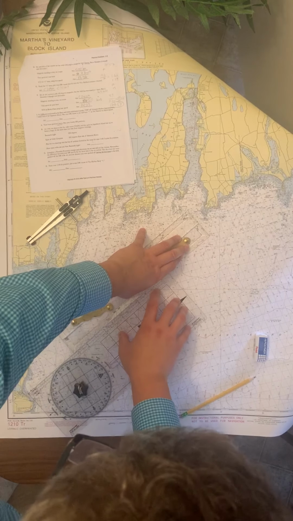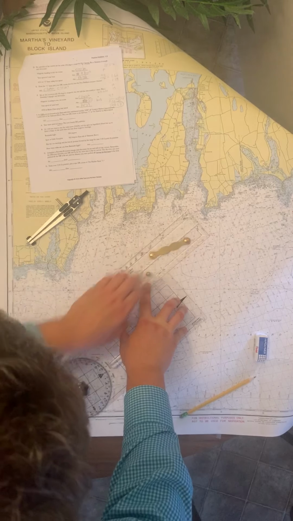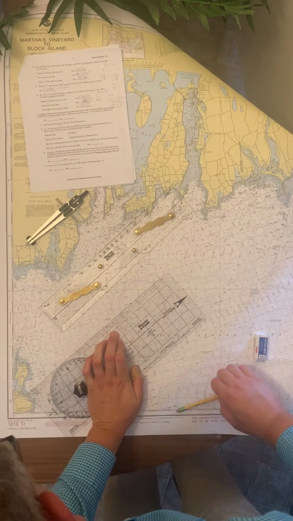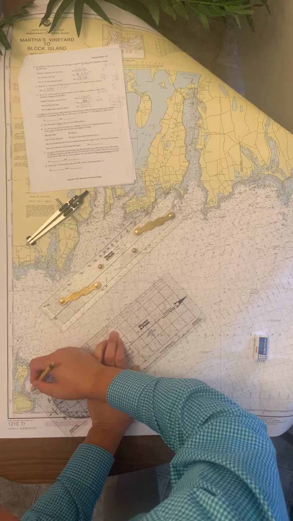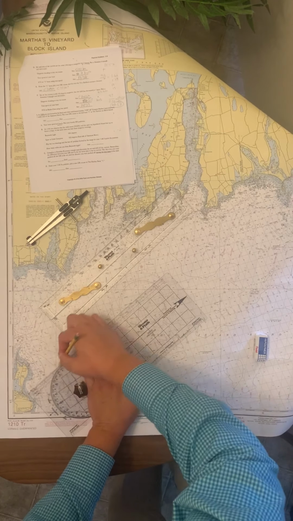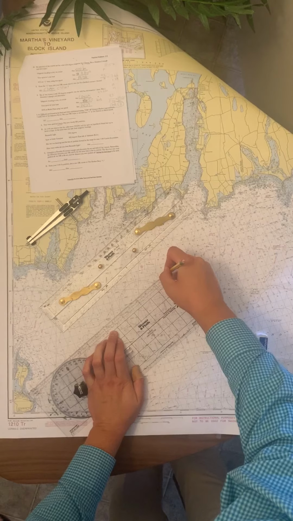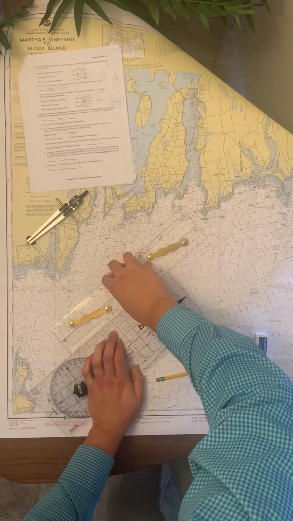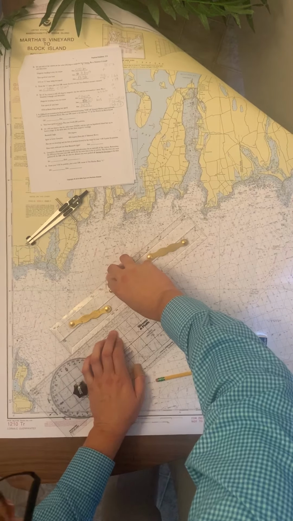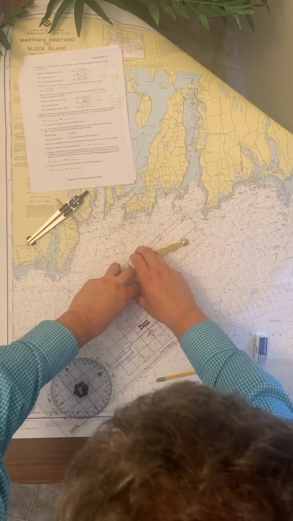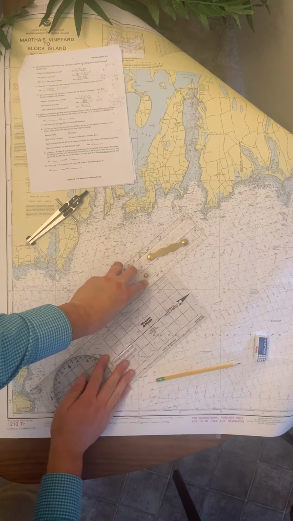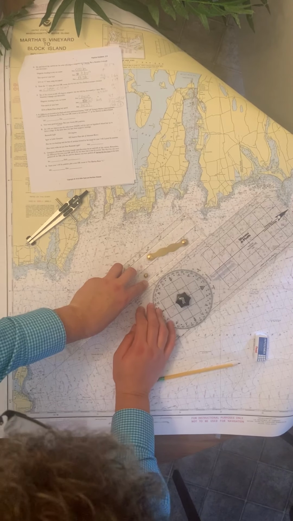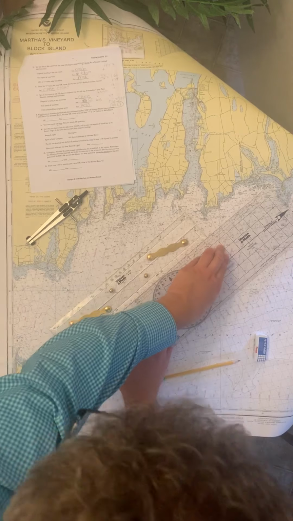Okay, so now what to do? All right, so what I would do is, don't lose this. Don't worry about your parallels for a second, but do draw a line that goes along here. Now, bring the parallels against that, press it down, hold, and then extend this up and hold again.